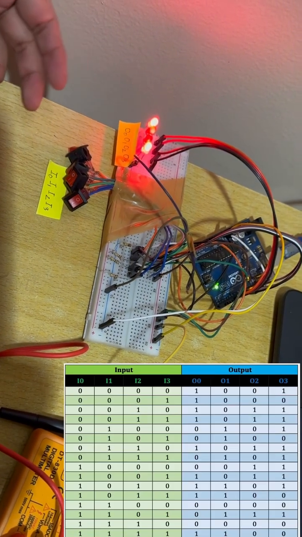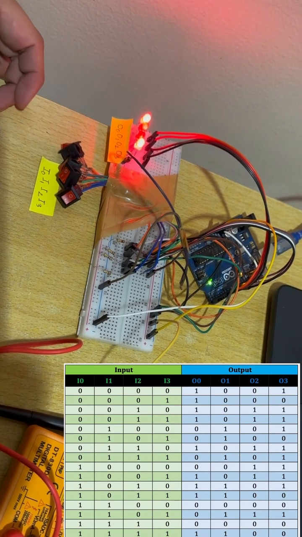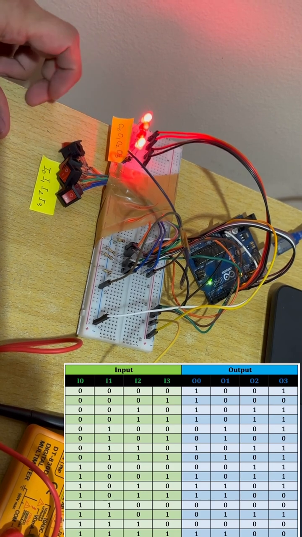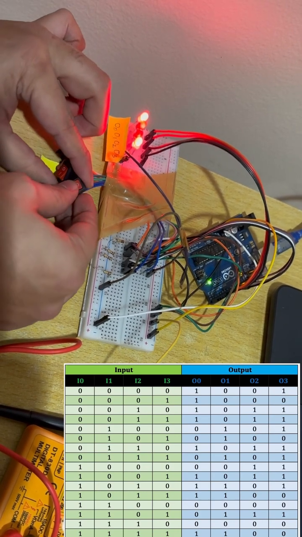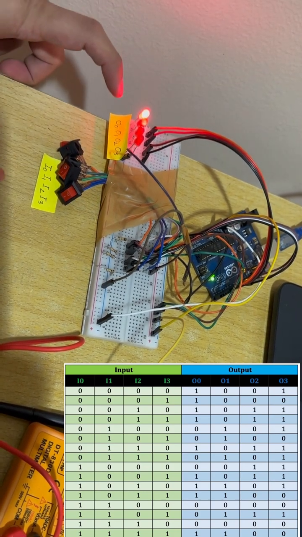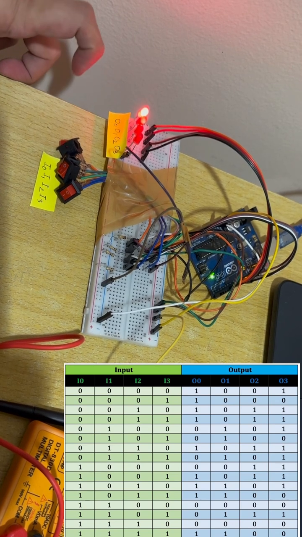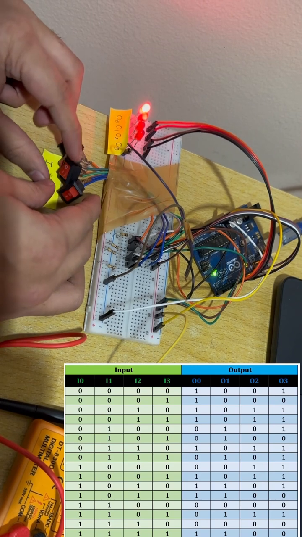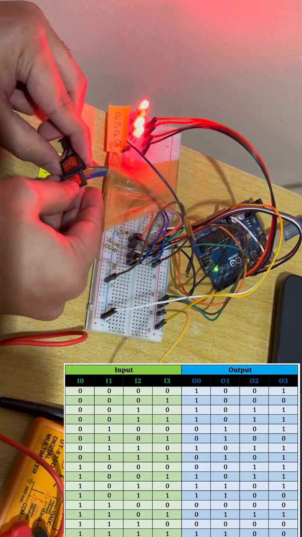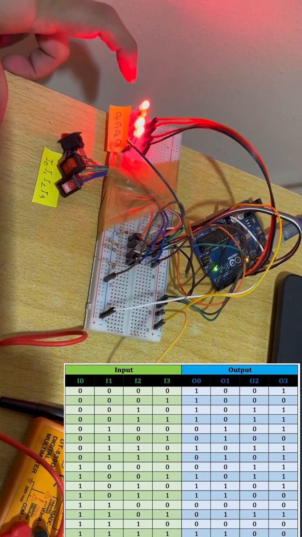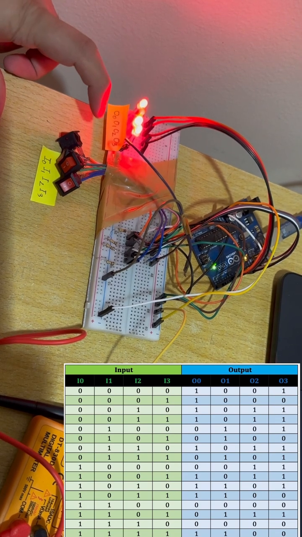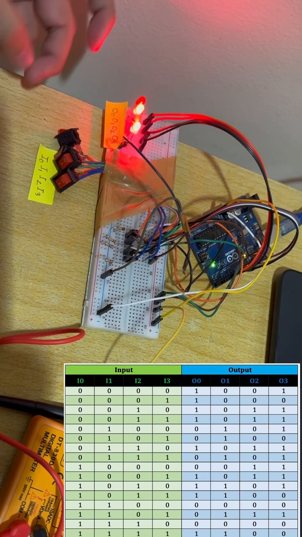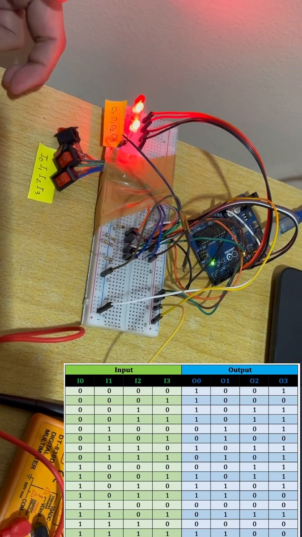Here we can see that for our first combination, which is all zeros, we have the output 1001. When we have the second input, the output is 1000. For the third input, the output is 1011. For the fourth input, the output is 0101.